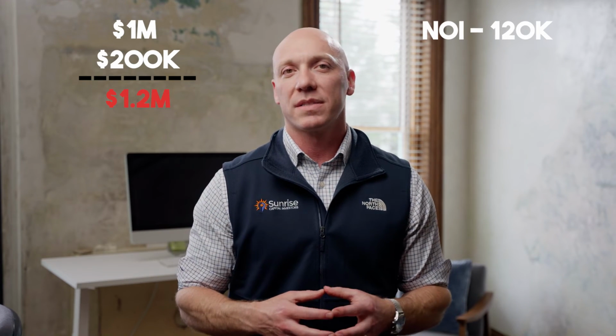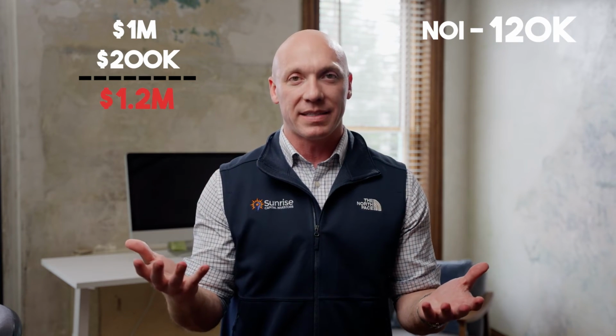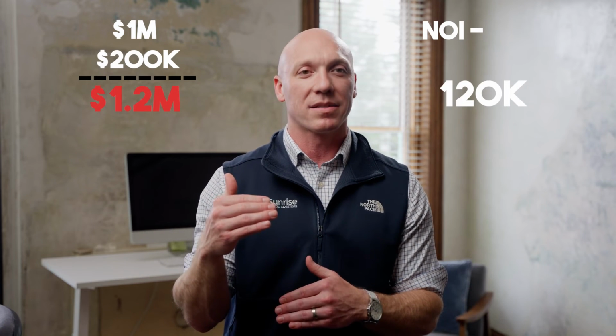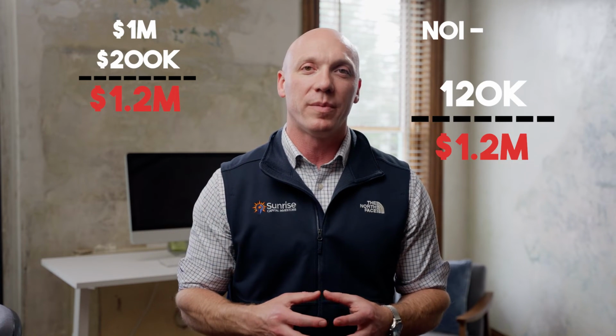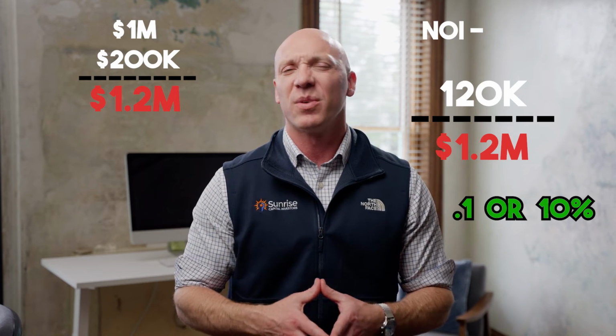Using the yield on cost formula, we calculate the yield on cost as follows. Yield on cost is the NOI divided by the TAC, which is $120,000 divided by $1.2 million, or 0.1, and when you multiply that by 100, ultimately it's 10%. In this example, the yield on cost for the property is 10%, which indicates a potential return on investment of 10% per year.